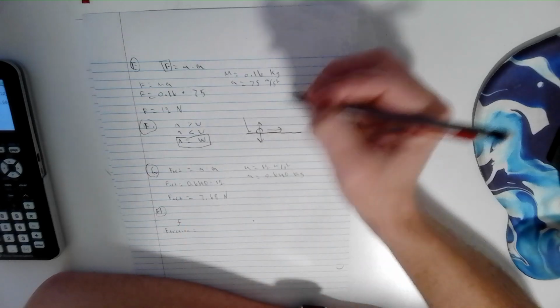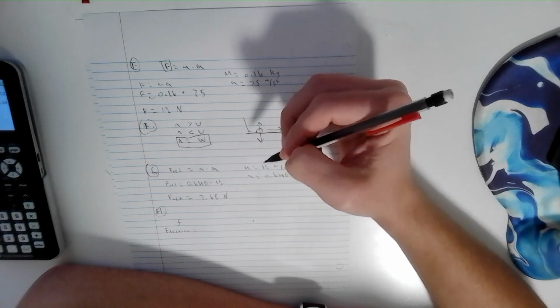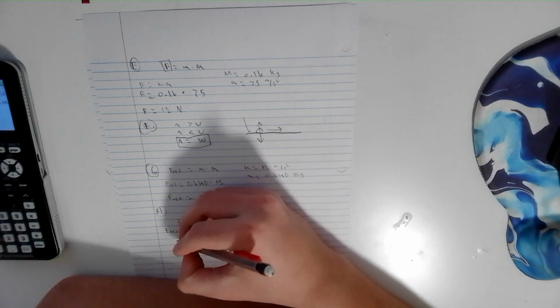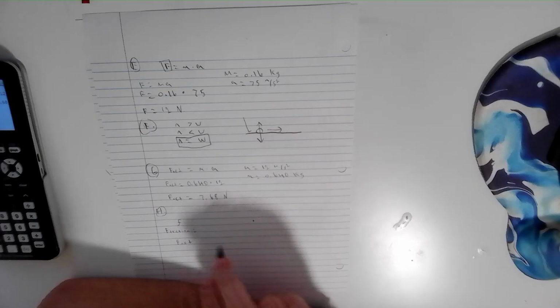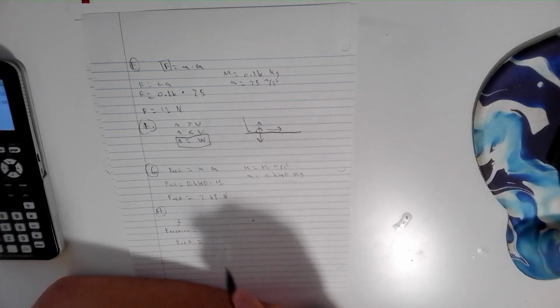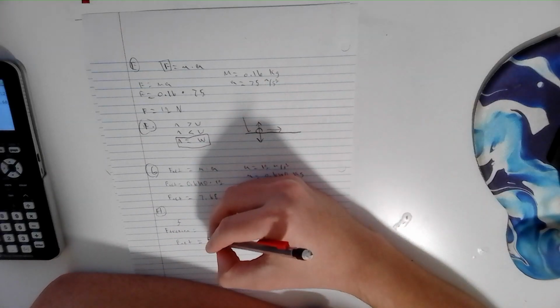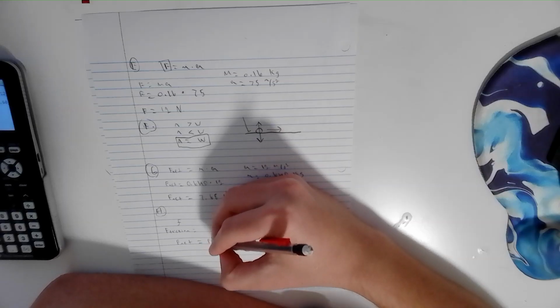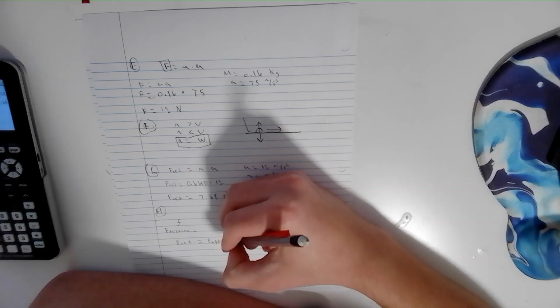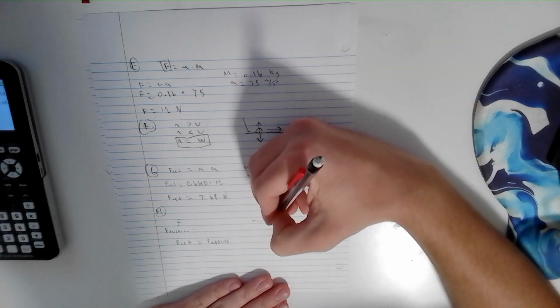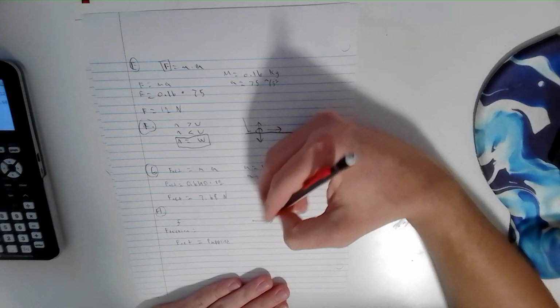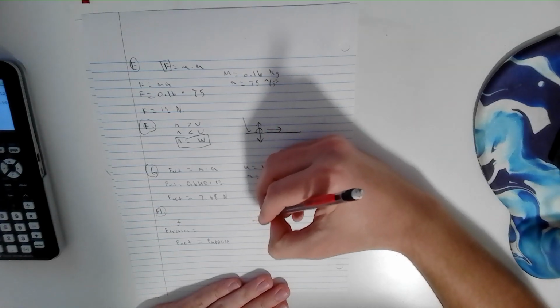We have to solve for that. In order to solve for that, we take F net equals all the forces that are in this problem. All of the forces in this problem are F applied, and that is the applied force of pushing it along the table.